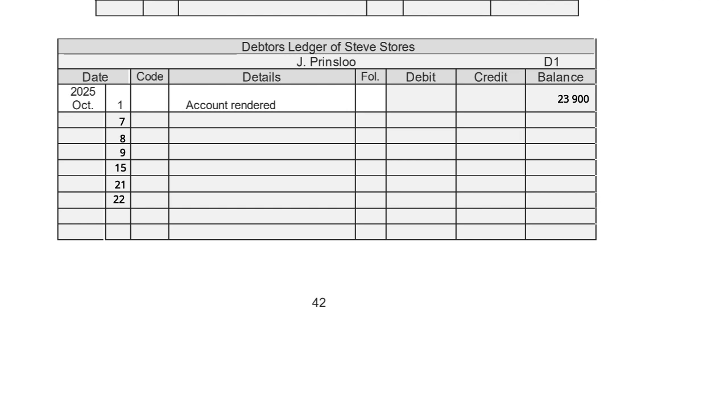Debtors ledger of Steve Stores. We're going to start with our first debtor, J. Prinsloo. Debit means add, credit means minus. We already have our opening balance of 23,900 recorded. That was on our list of transactions information number 1 given to us.